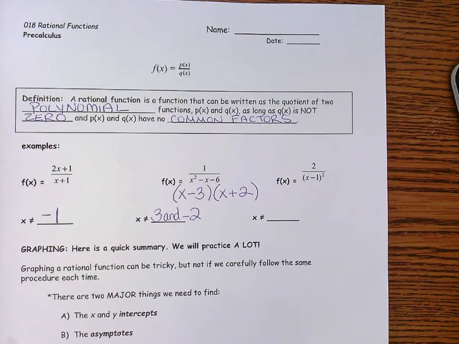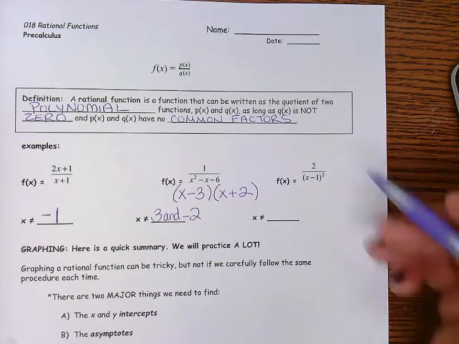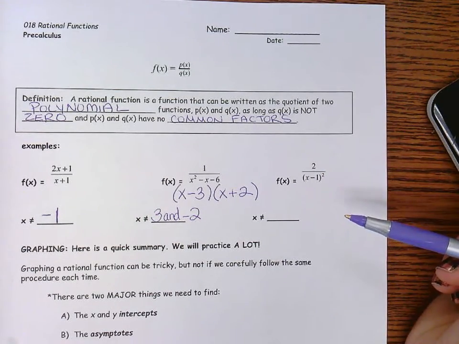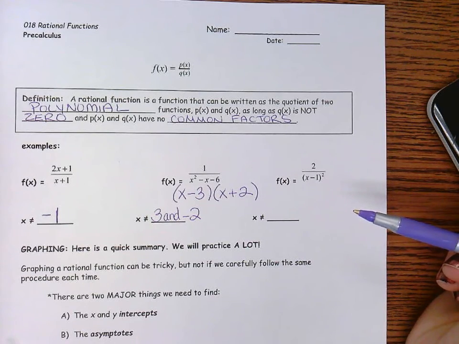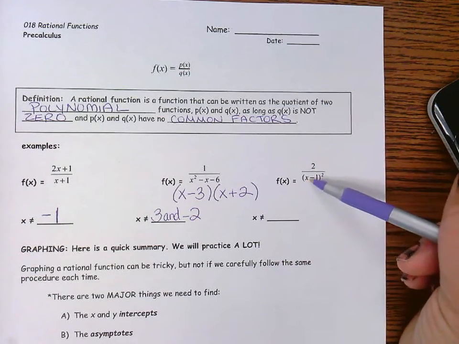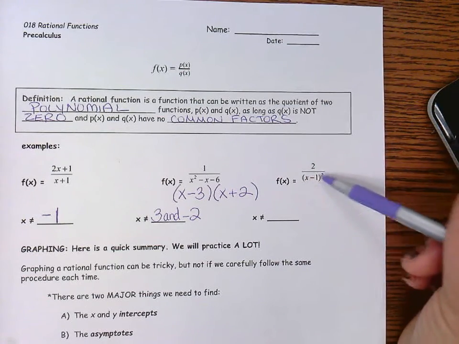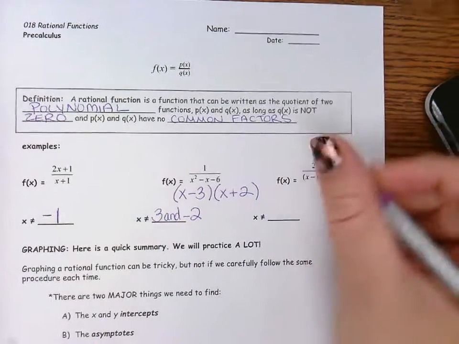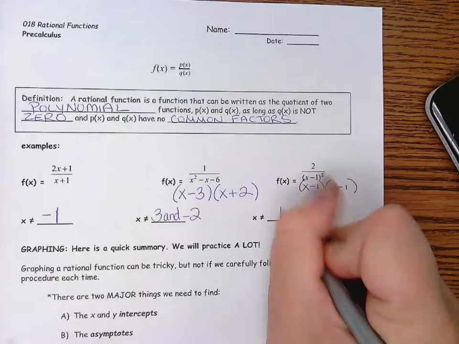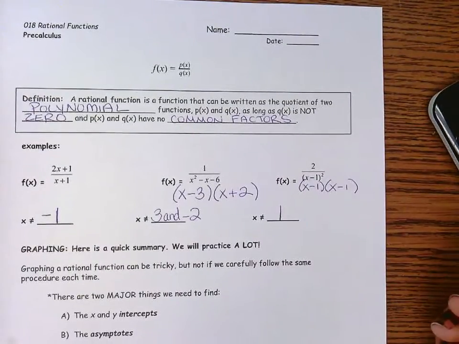And in this last function, what would you say? If I plug in a value here, what's going to make the denominator 0? Someone tell me. +1, right? 1 minus 1 is going to give me 0. So this is like writing x minus 1 times x minus 1. 1 is going to make the denominator 0.